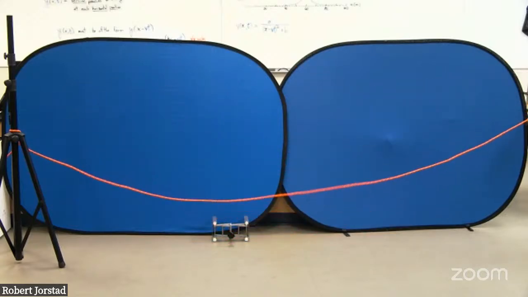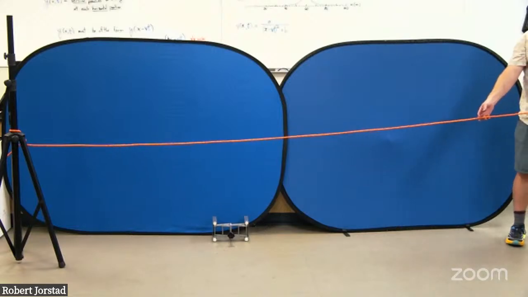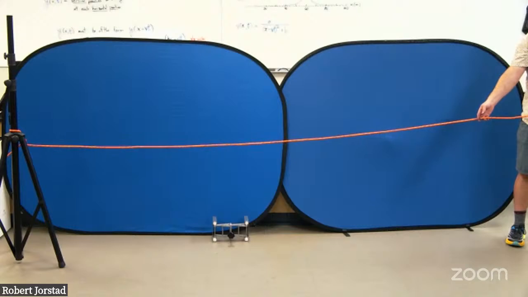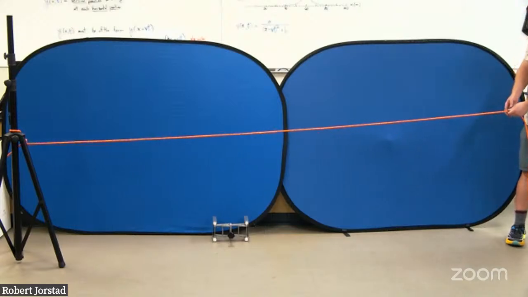Now, if I add a little bit of tension here, let's let the string calm down for a second. So I'm going to pull on this slightly, putting this under tension. Now what I'm going to do is just flick the rope.